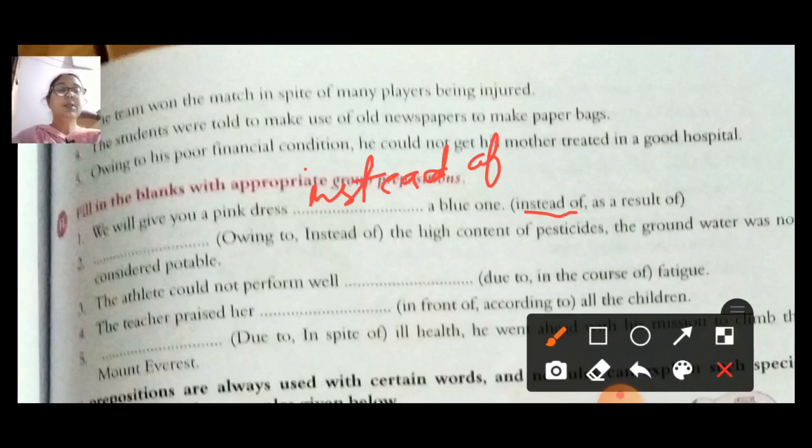Now in second, dash the high content of pesticide, the groundwater was not considered potable. So here we are going to choose instead of. Instead of the high content of pesticide, the groundwater was not considered potable.